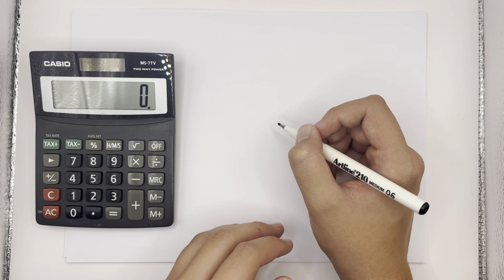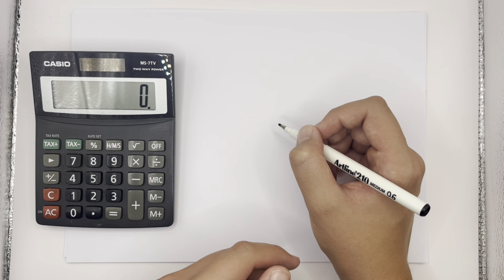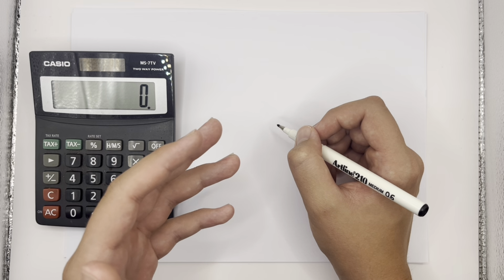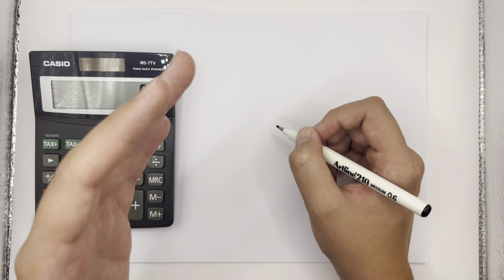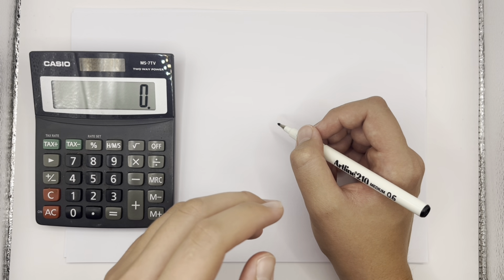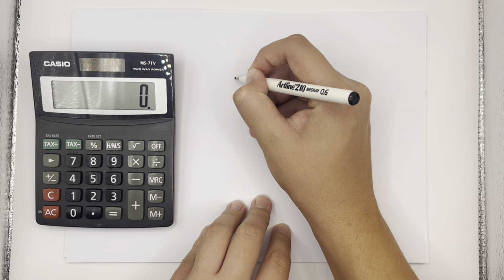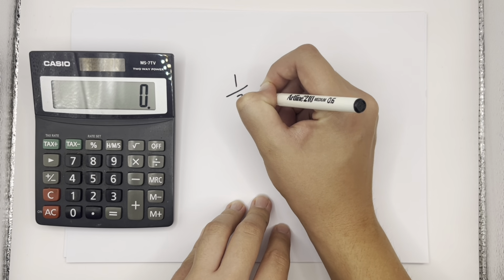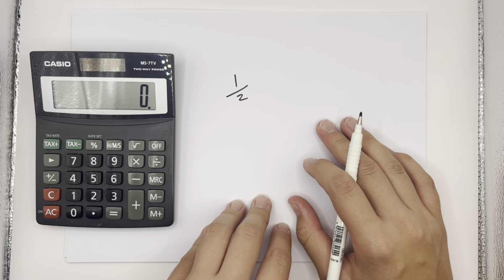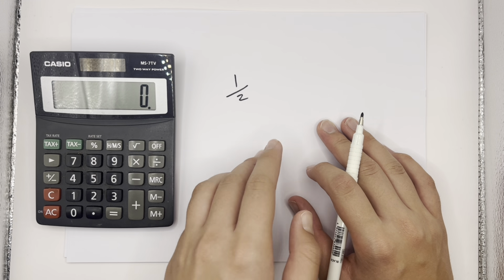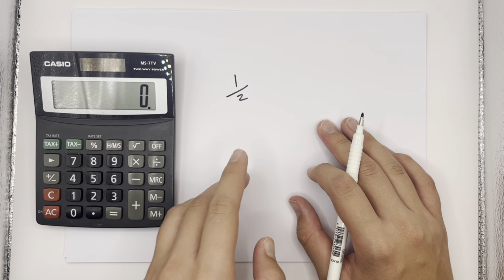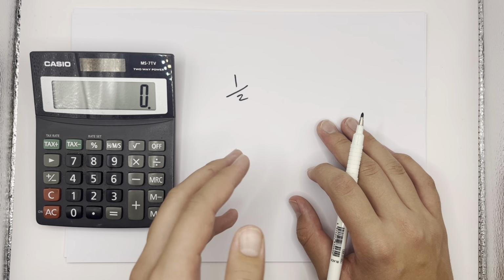In today's video, we're going to learn about percentages. First off, let's learn how you can turn a fraction into a percentage. Let's start off with something easy. Let's do 1 over 2, or 1 half. Now, some of you may already know that 1 half is 50%, but how do you know this? How can we actually figure it out?